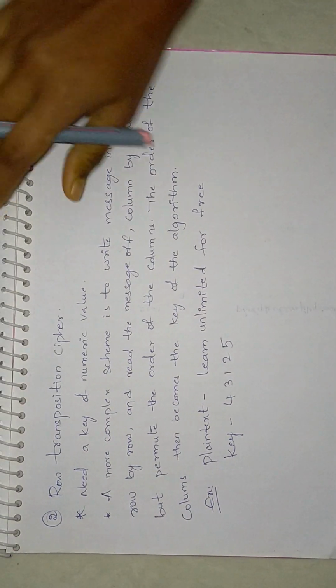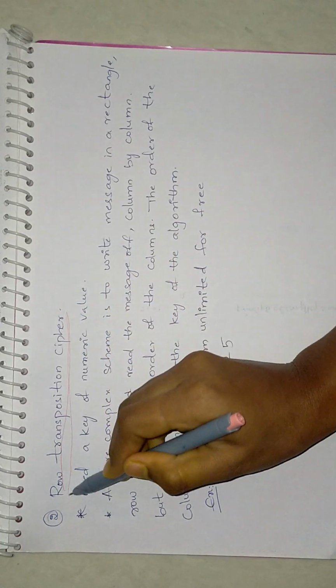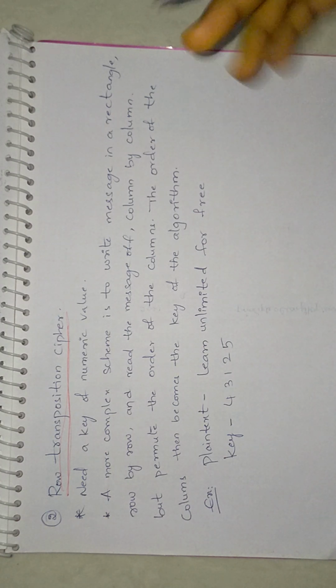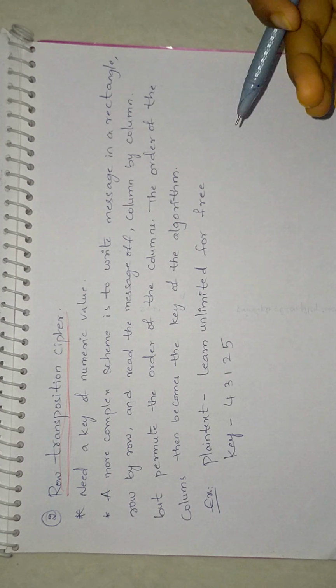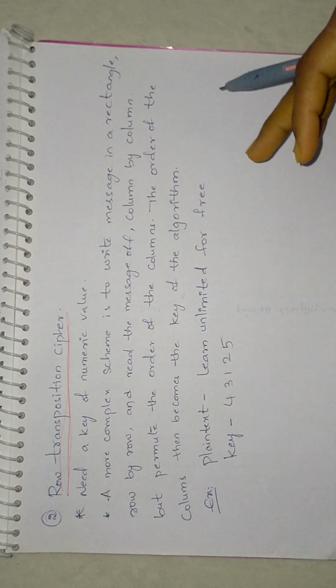Now let's see the row transposition cipher. This is also one of the transposition techniques, and this is not a simple technique. This is hard to break, and somewhat more complex than the rail fence. It is the only transposition cipher scheme which is more complex than the other ones. And complex in the sense that it is hard to break, not in how to construct it.